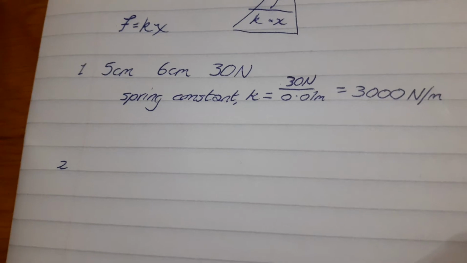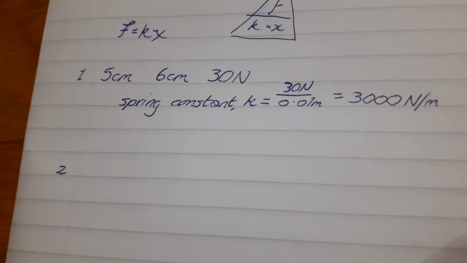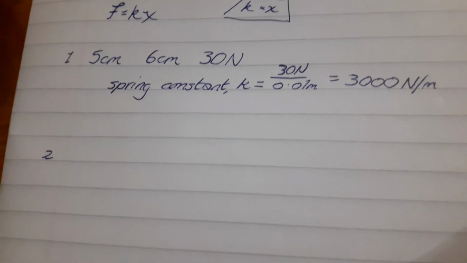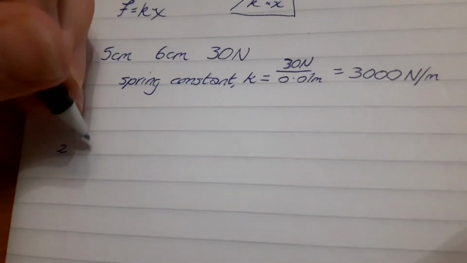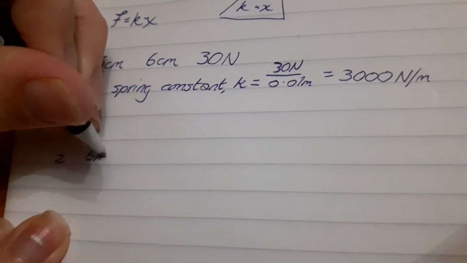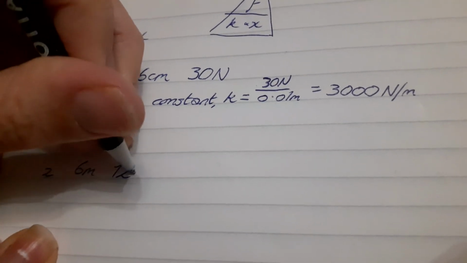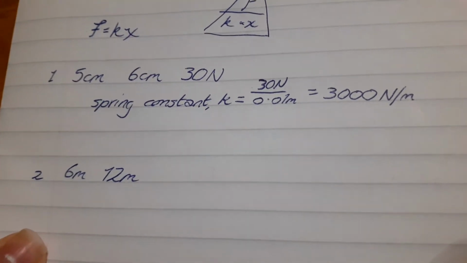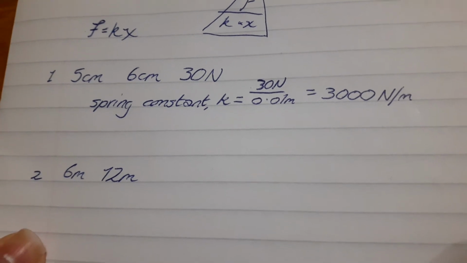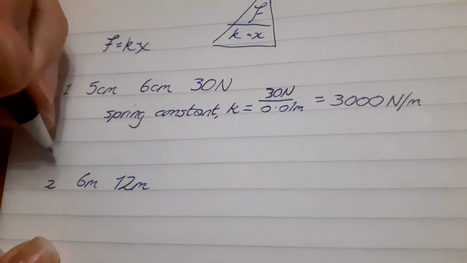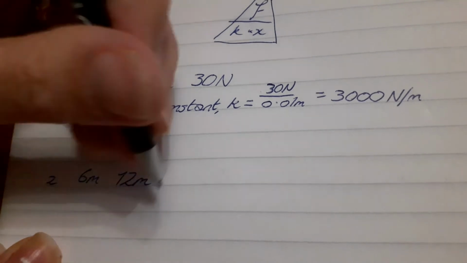Okay, so this time I've got another spring, and this spring has extended from 6 metres to 12 metres. Okay, and the spring constant, so let's figure out the extension first.